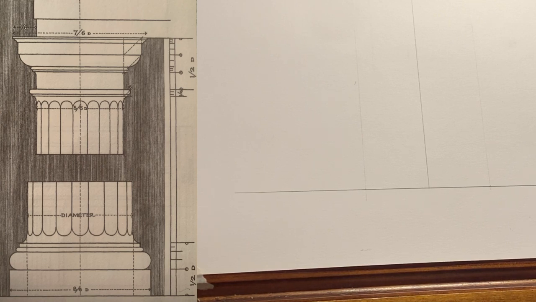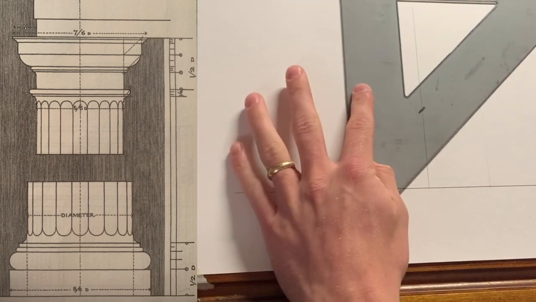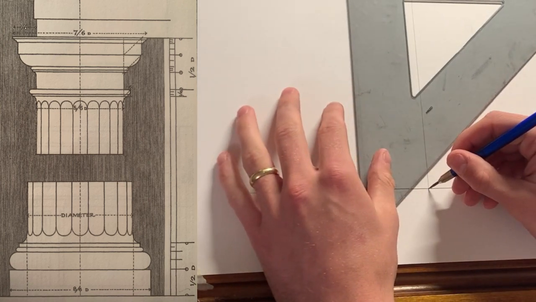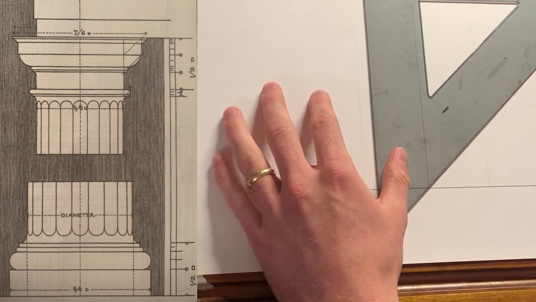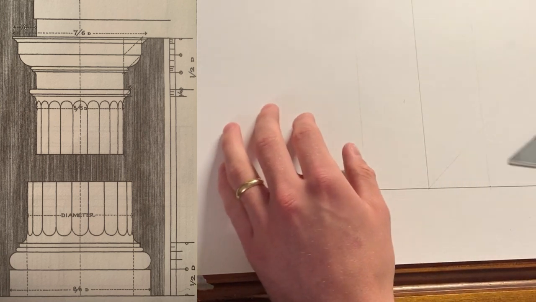So the base for the Doric order, and for a lot of the orders, gets half a diameter of the column in height. So an easy way to get that is to just go to the bottom where the center line intersects the ground line, take a 45-degree triangle like so, and draw a construction line up like that.